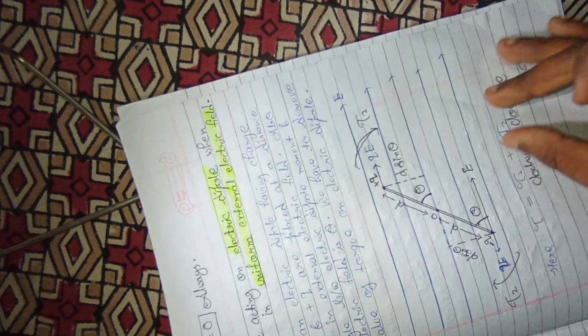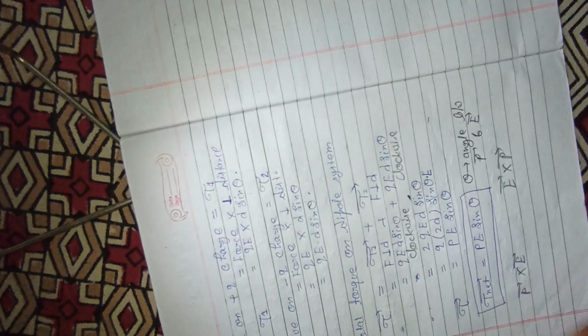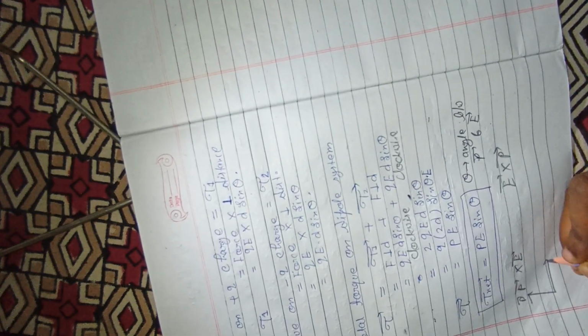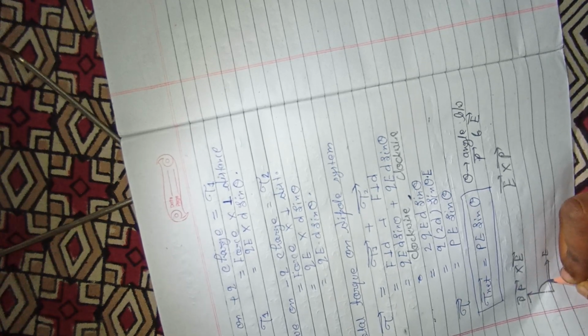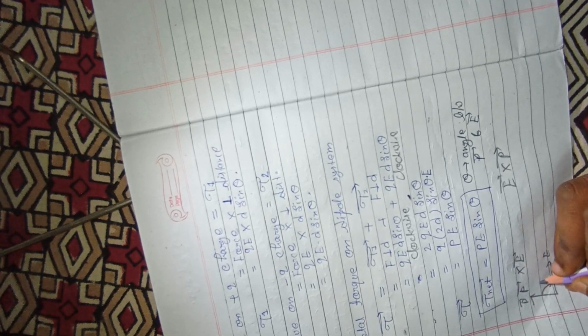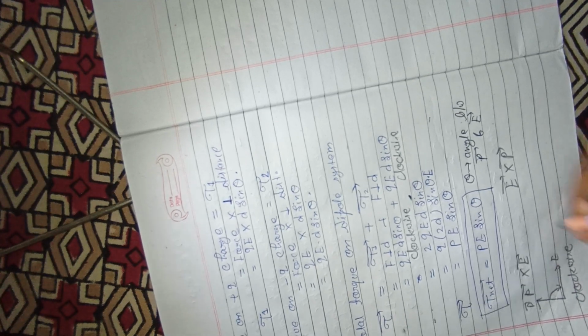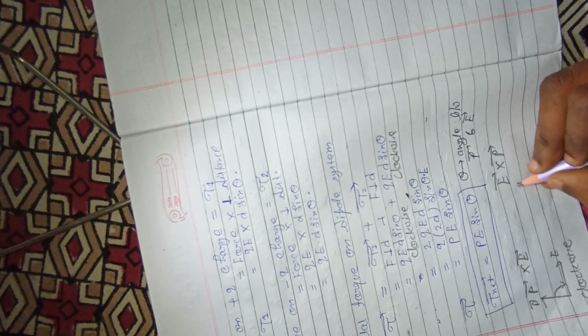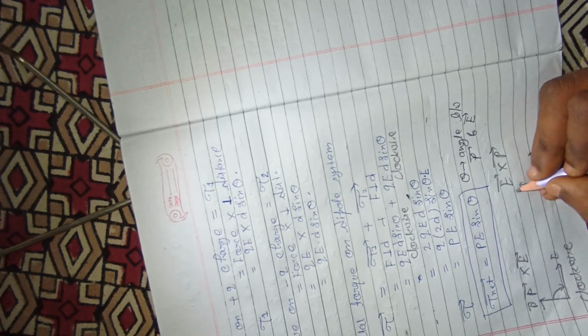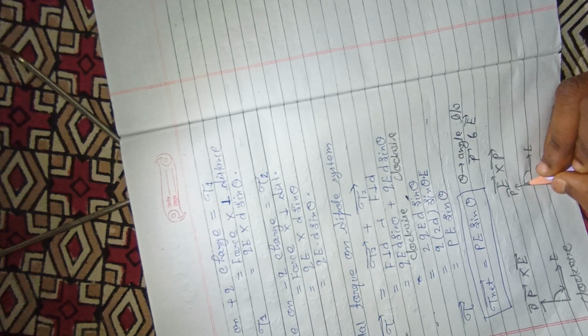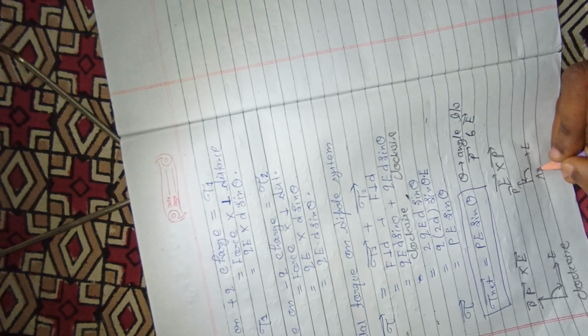If we do P cross E, this is our P vector, this is our E vector, this is in clockwise direction. And if we do E cross P, this will be in anti-clockwise direction.